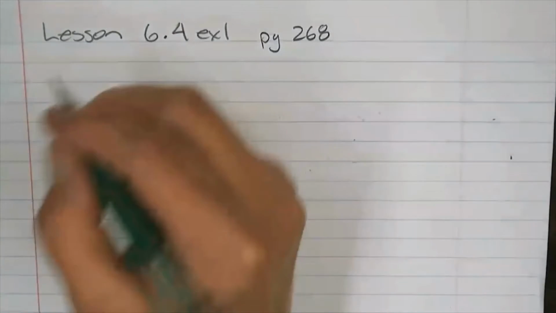Everything you see is a function. But we want to know, is it a linear function? Does it make a straight line? Or is it a nonlinear function? Is it a curved line? So let's take a look.